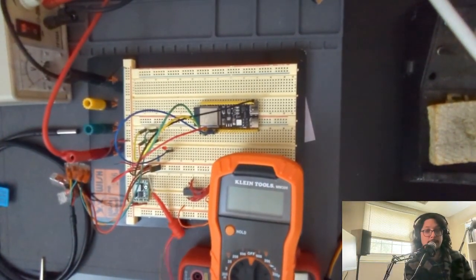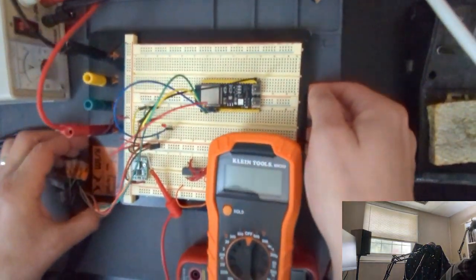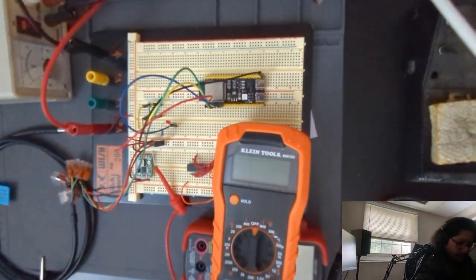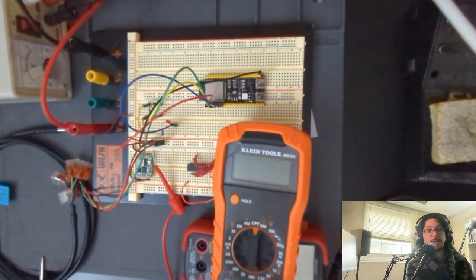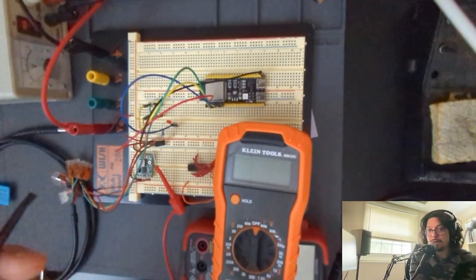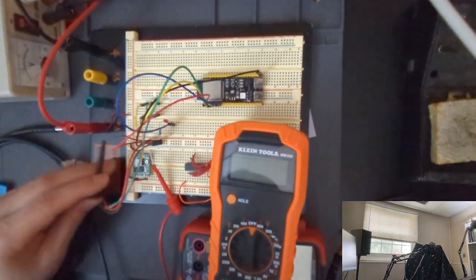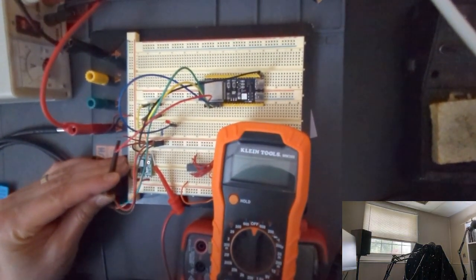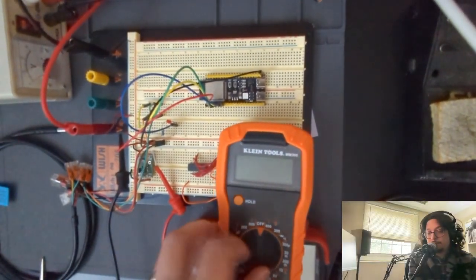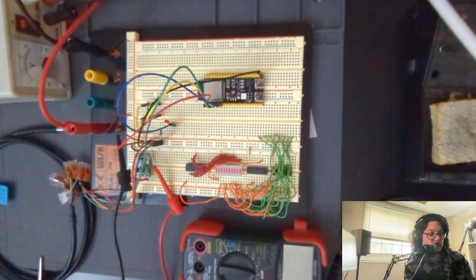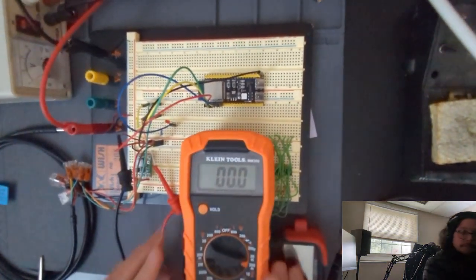Okay, and then that's going to go through the multimeter and come out the black end. And now I clip the black end onto the red rail. And then I set it to milliamps mode.